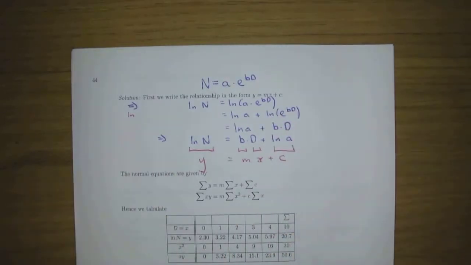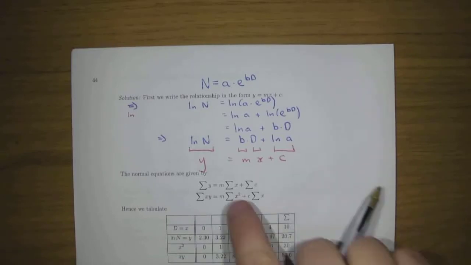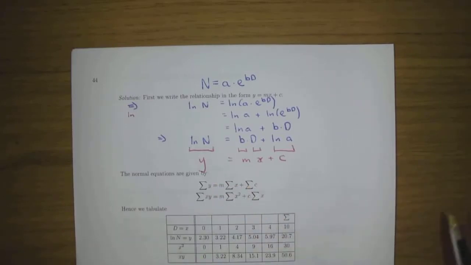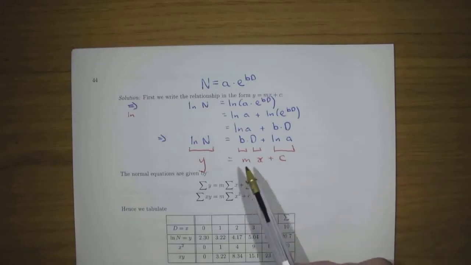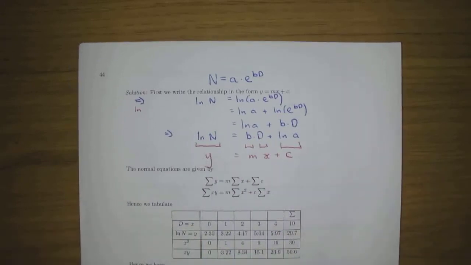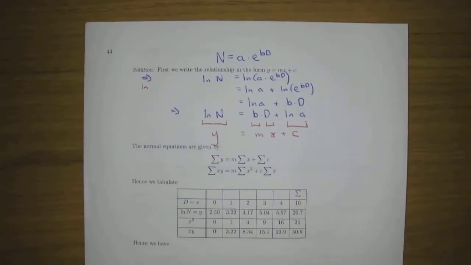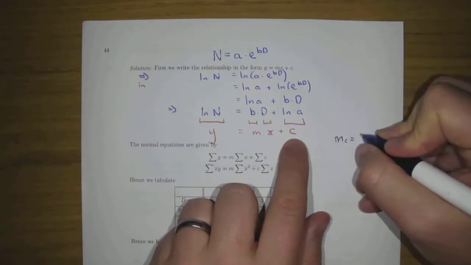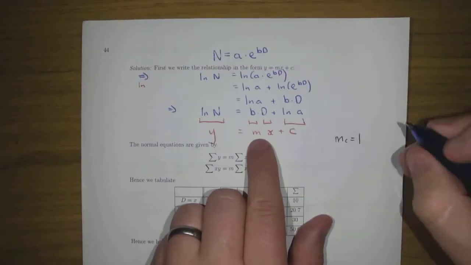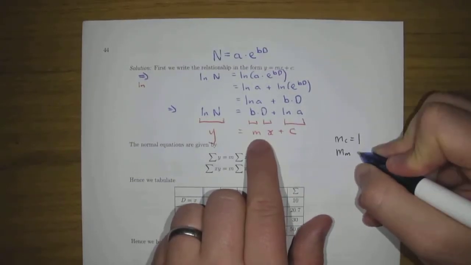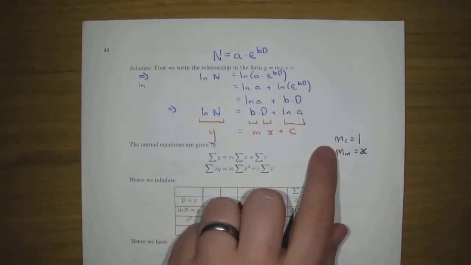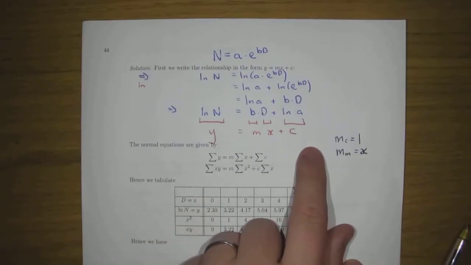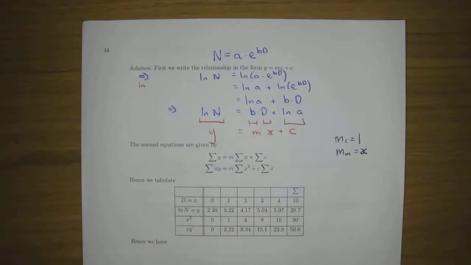So what we're going to do is find the curve of best fit, the best curve y equal to mx plus c to the data, that is d and log n. So the normal equations, well, as before, the multiplier for c is just 1, and the multiplier for m is x. So the multiplier for c is 1, multiply everything by 1 and add up. Multiplying by 1, of course, makes no difference.